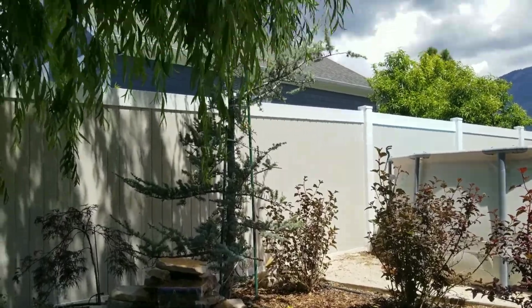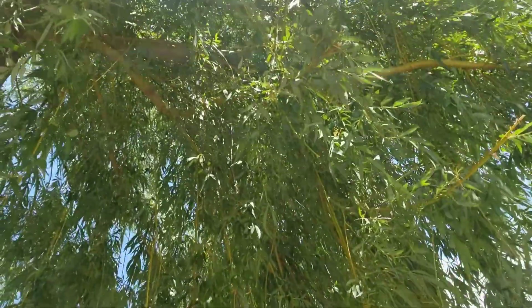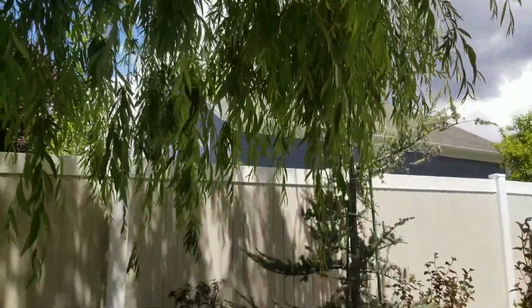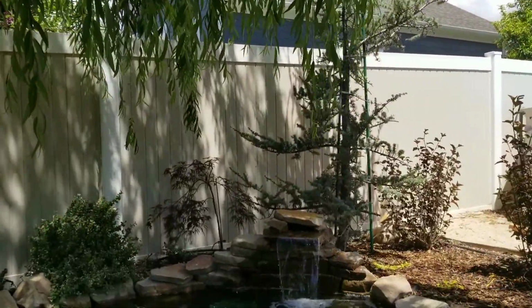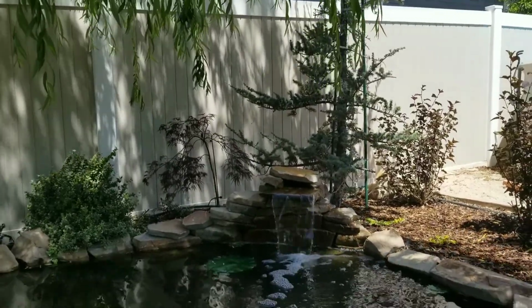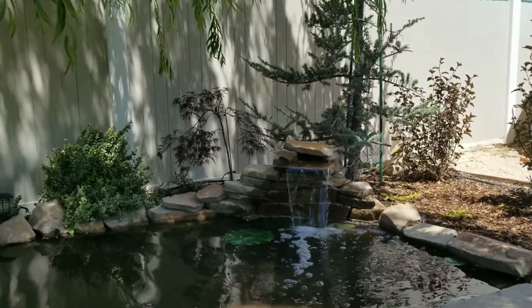Obviously an example of a ceiling is this weeping willow tree above me that creates shade and comfort, kind of a peaceful environment.